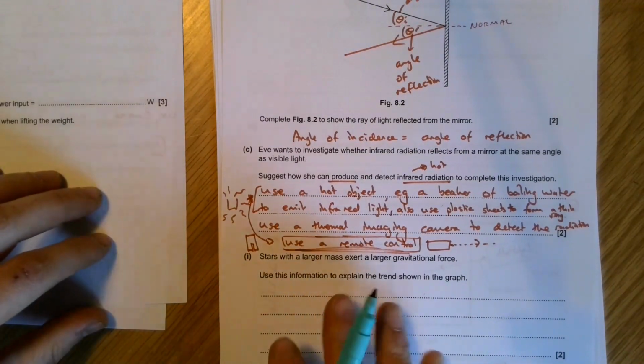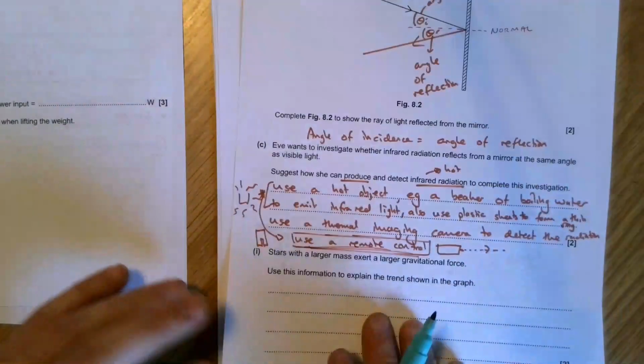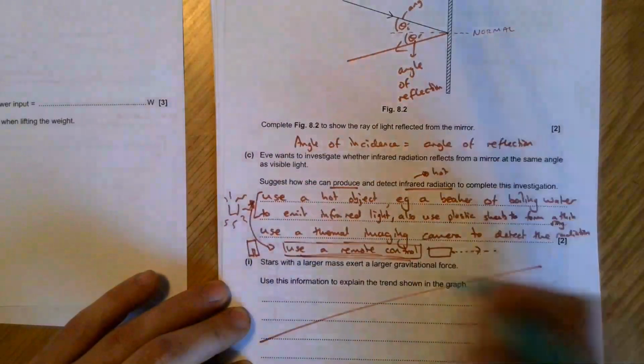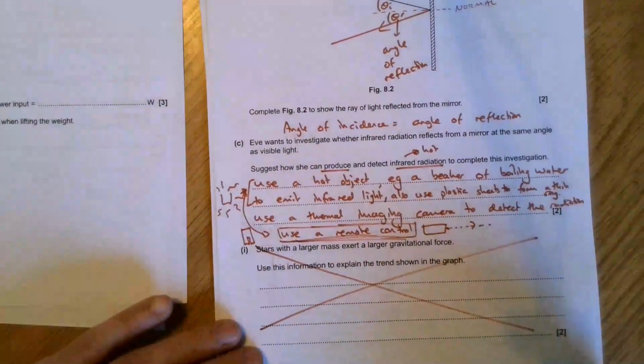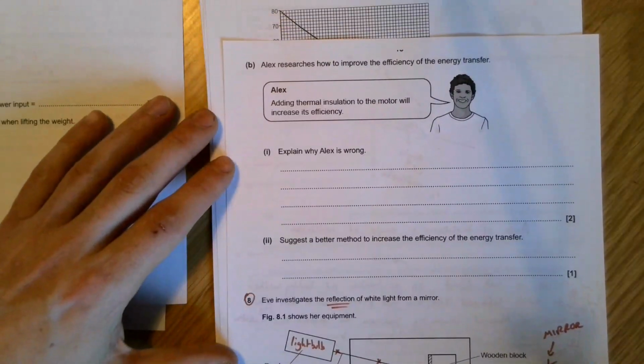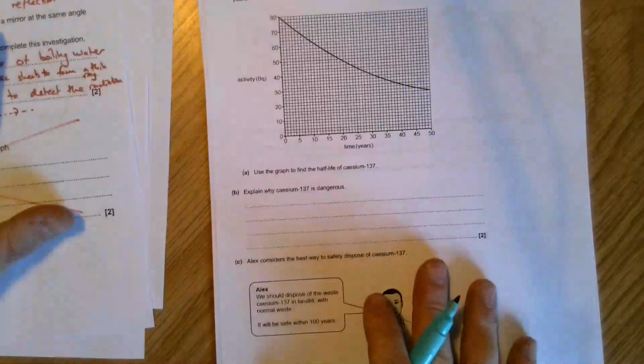Okay, part I here is a complete mistake. Cross this one out. This just should have been deleted. Okay, oh no, that's that question done.